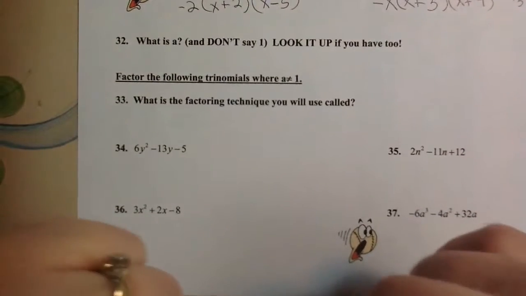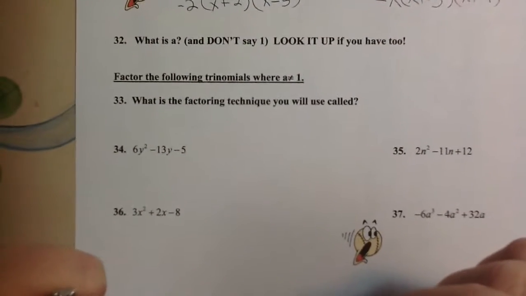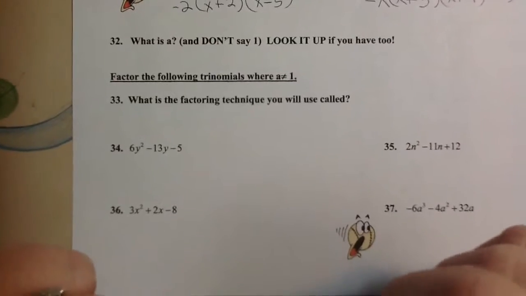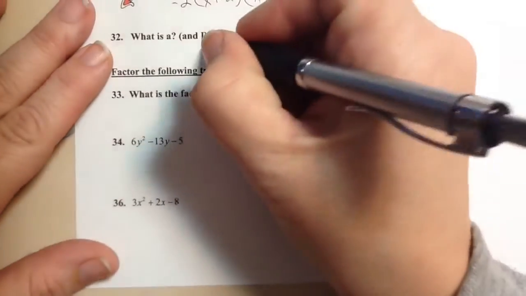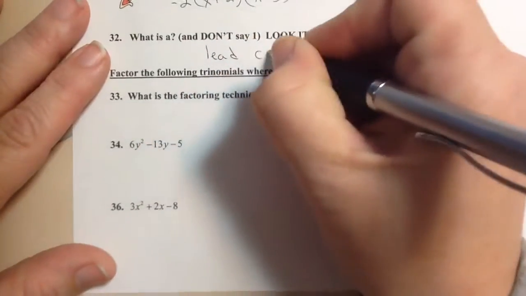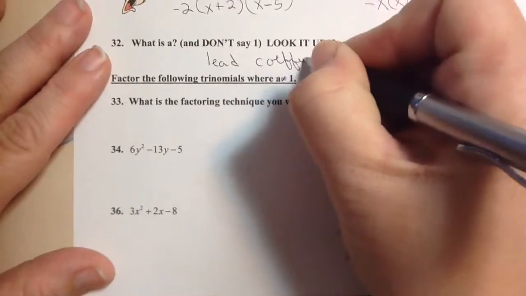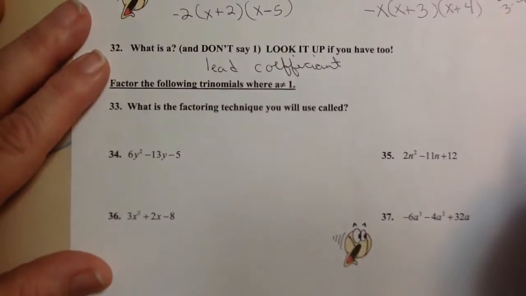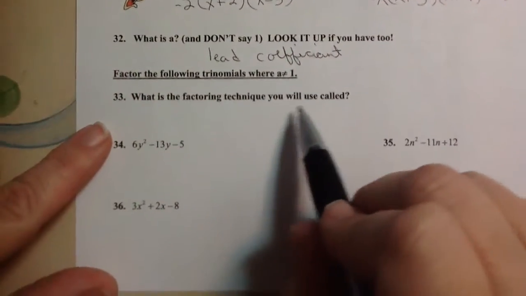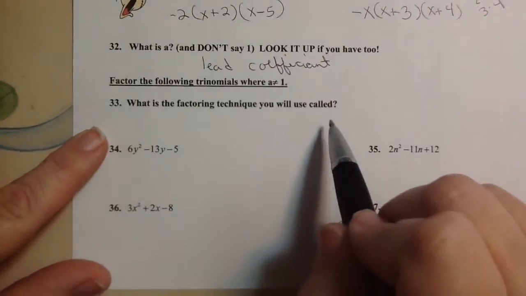All right, last set. What is A? And don't say 1. Look it up if you have to. So you should have told me that A is the lead coefficient. I think you need to know that for the test, so make sure. What is the factoring technique you will use called?